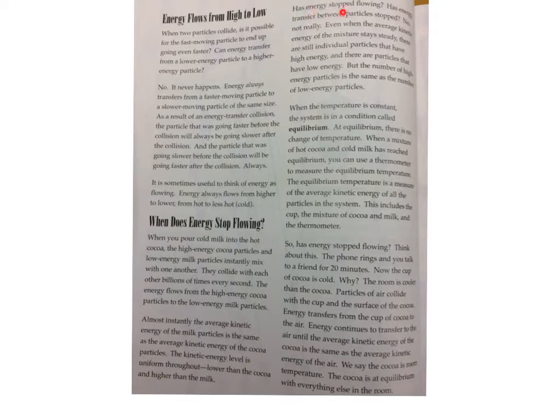Has the energy stopped flowing? Has energy transfer between particles stopped? No, not really. Even when the average kinetic energy of the mixture stays steady, there are still individual particles that have high energy, and there are particles that have low energy. But the number of high-energy particles is the same as the number of low-energy particles.